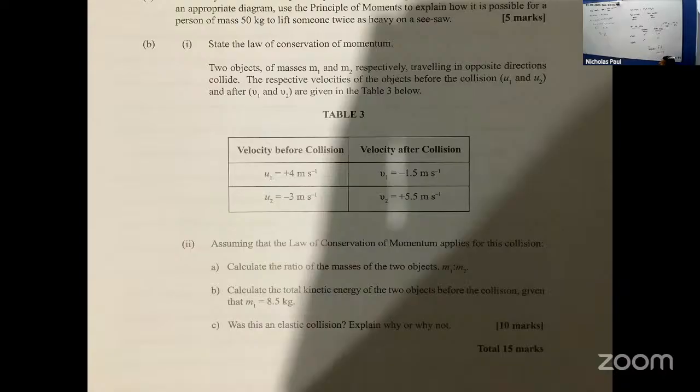Next part, calculate the total kinetic energies of the two objects before the collision, given that M1 is that. Two small parts again. Calculate the total kinetic energy of the two objects before the collision and then determine if it is elastic. How will you know if it is elastic? If the kinetic energy before is equal to the energy after. Okay? Last two parts.